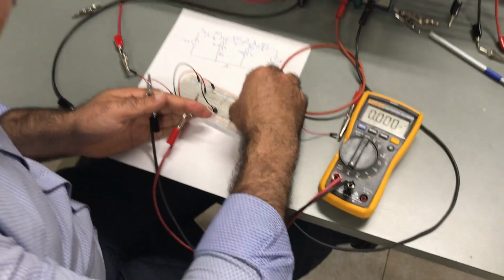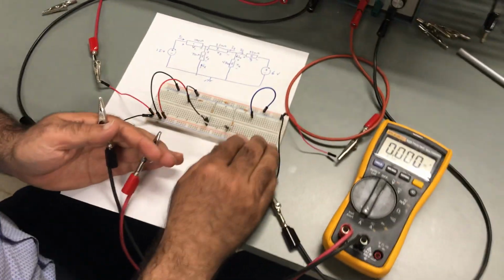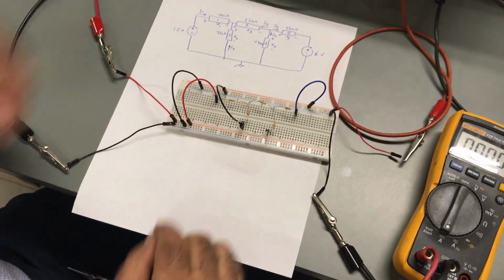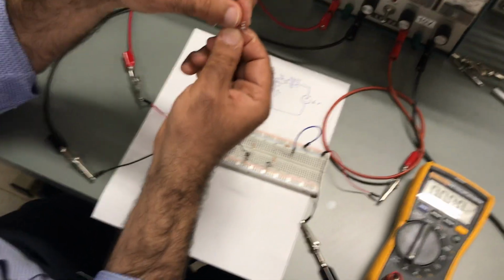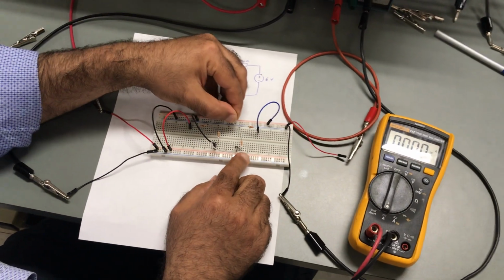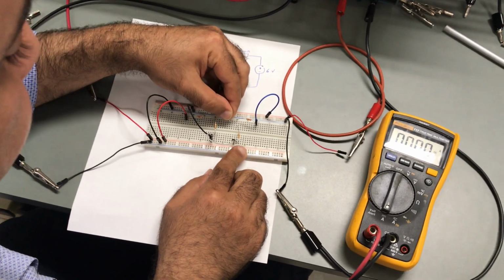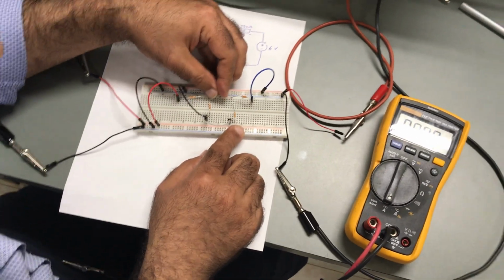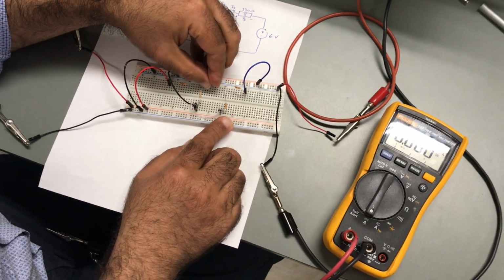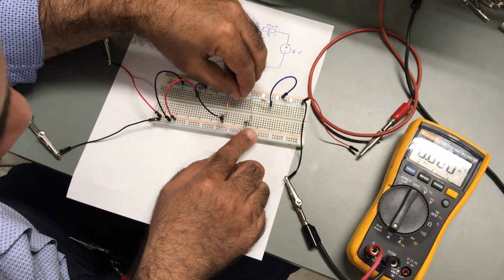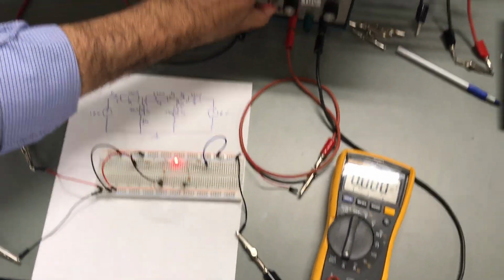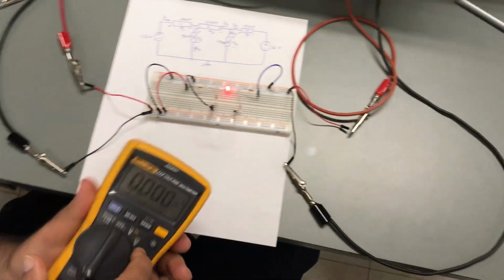The second part is to do what? He asked you in the second part to disconnect this guy, which is this resistor. Let me switch off. Disconnect this guy and connect the diodes instead, and check if KCL and KVL are still working or not. So this is the diode. I connected it. I will switch on, turn on, see the diode is on.